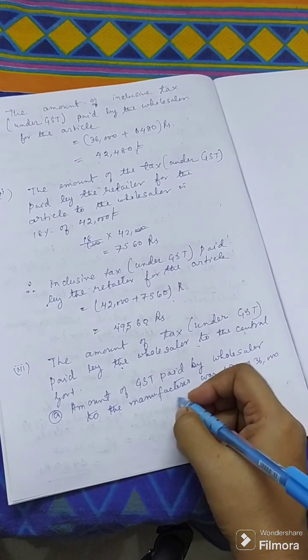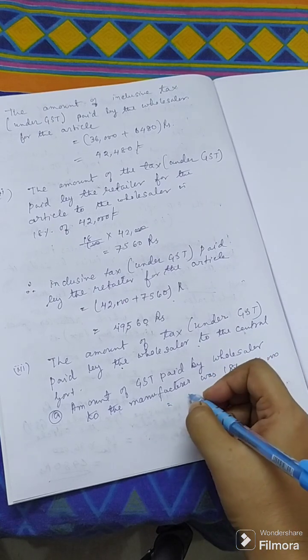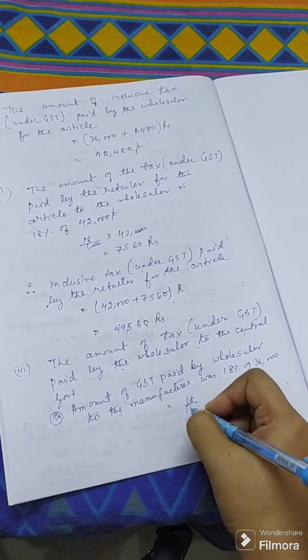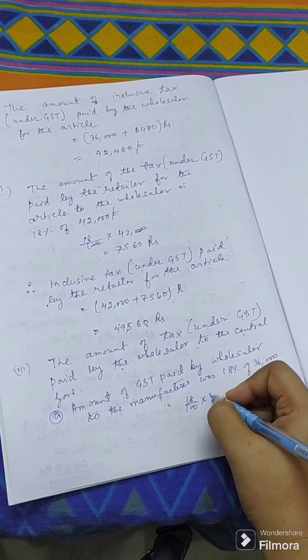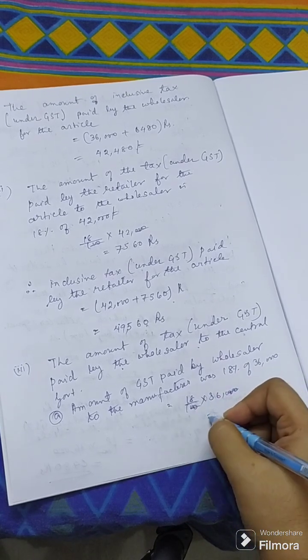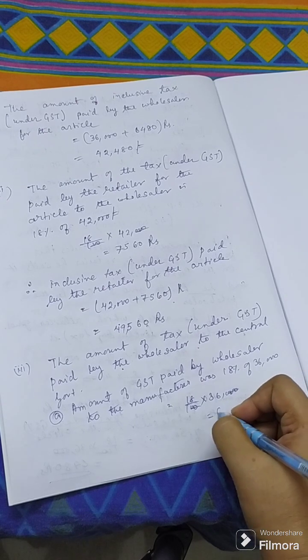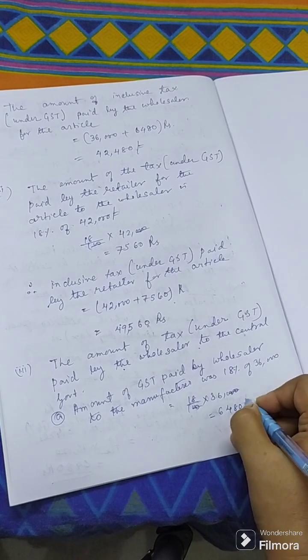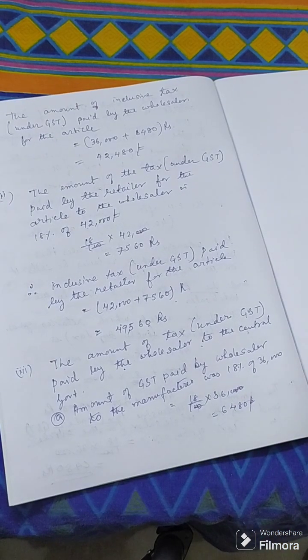Remember that, right? What was it? 18%. We have already calculated. Still I am showing it to you to understand it very clearly. It was rupees 6,480.